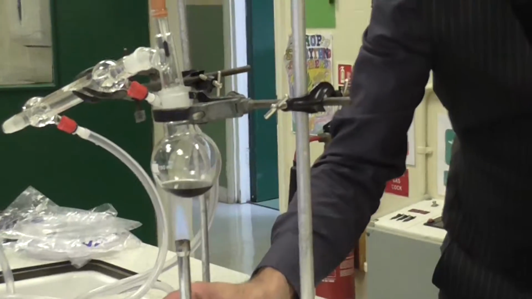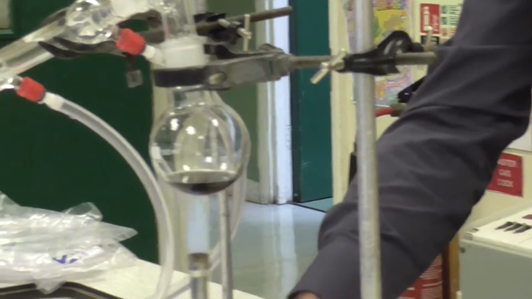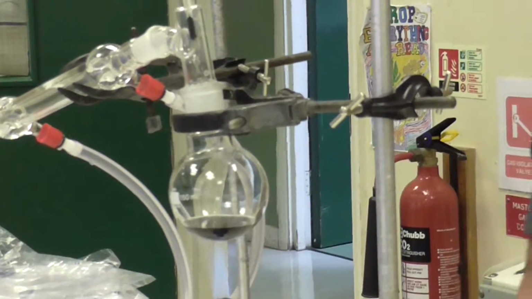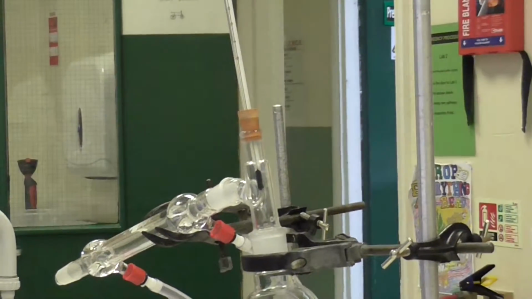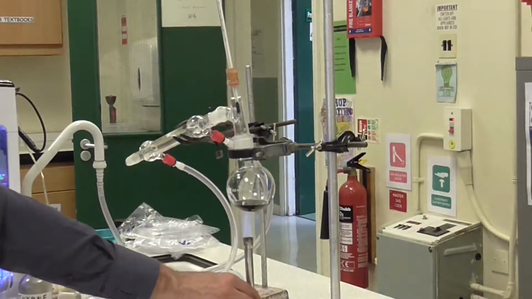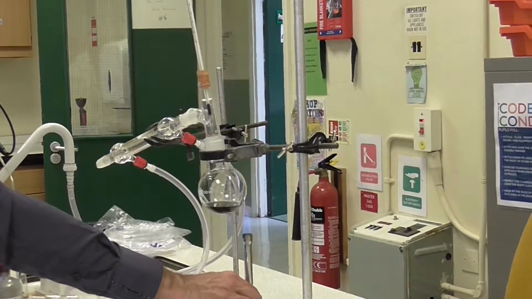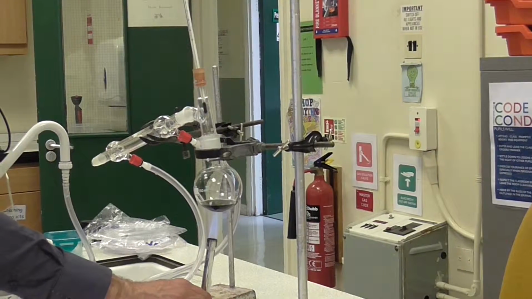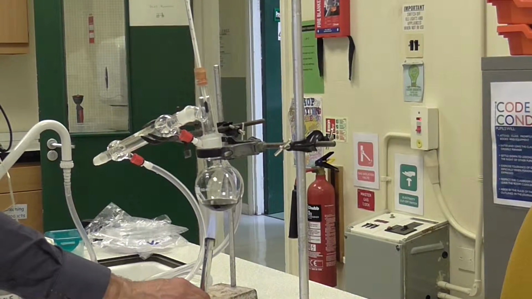So we're going to try and heat this to about 70 degrees using the thermometer here, and we'll try and see if we can collect some petrol. Now, it's very difficult to control the temperature using this crude equipment and Bunsen burner, so it's very unlikely I'm going to get pure petrol. I'll probably get a mixture of hydrocarbons that contain some petrol if I'm lucky.